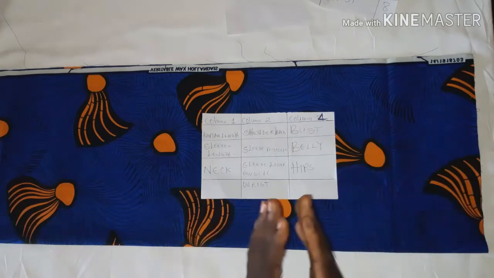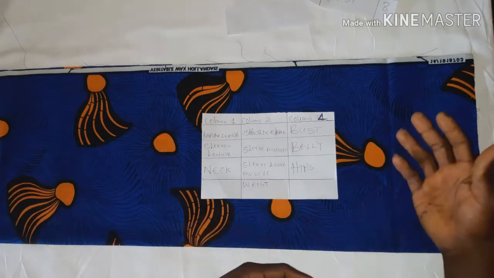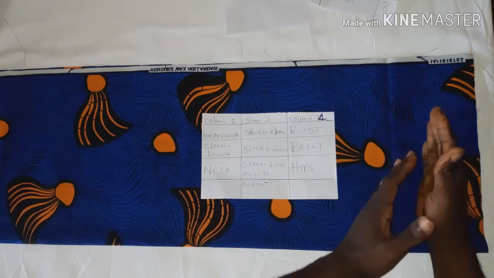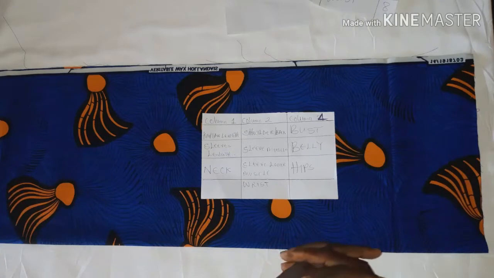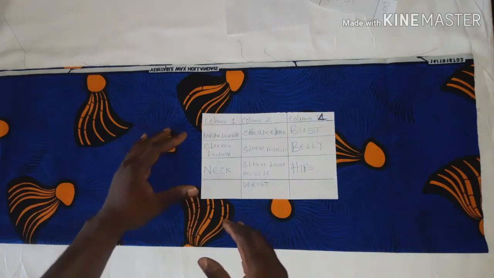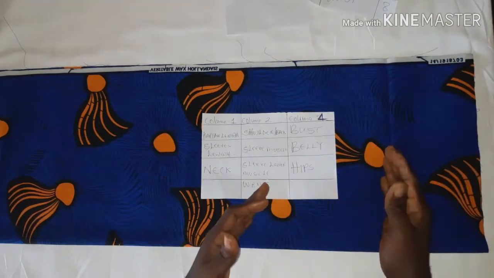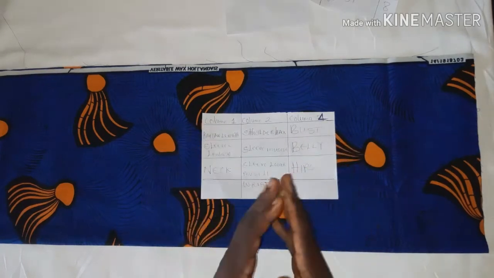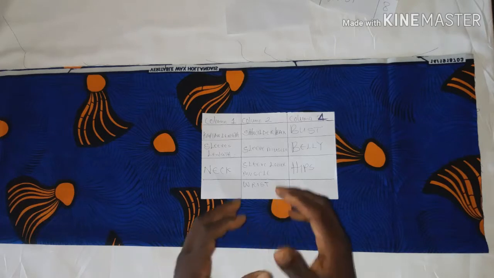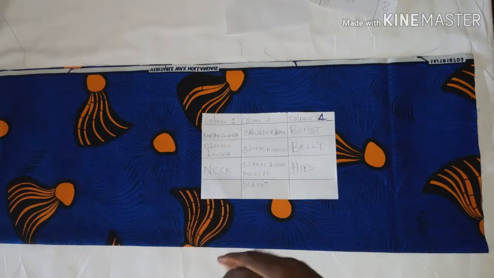Any measurement you see in column 2 is divided by 2 before you apply it to the fabric. And any measurement you see in column 4 is divided by 4 before you use it. Some of the measurements that are not divided are these. The kaftan length is constant. We don't divide it. The sleeve length is constant. And lastly, the neck measurement. The next thing in column 2 is the shoulder or the back measurement. We divide the back measurement by 2.